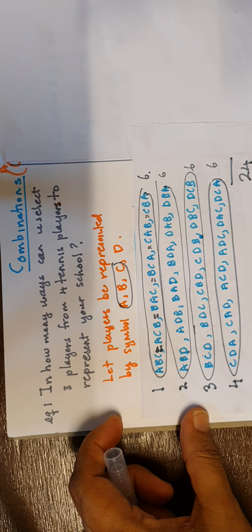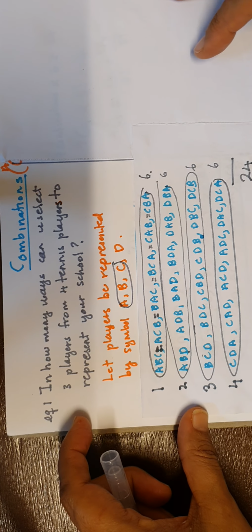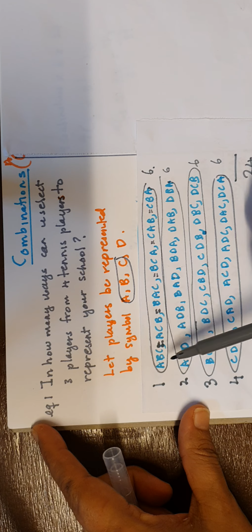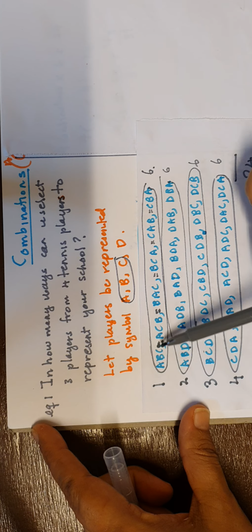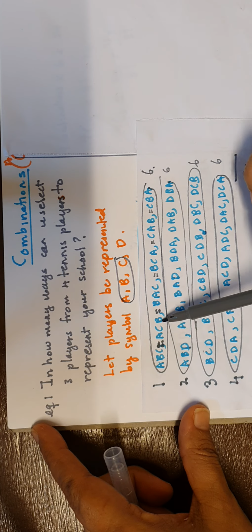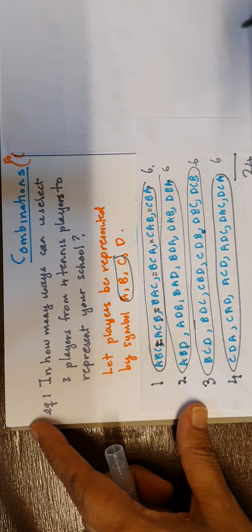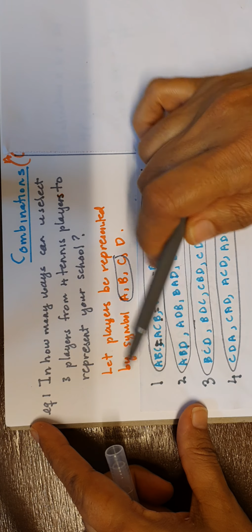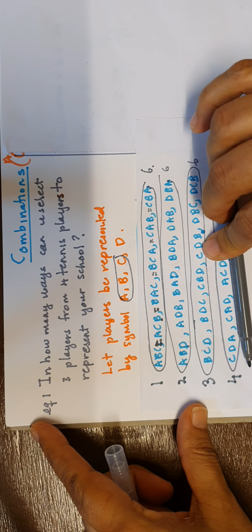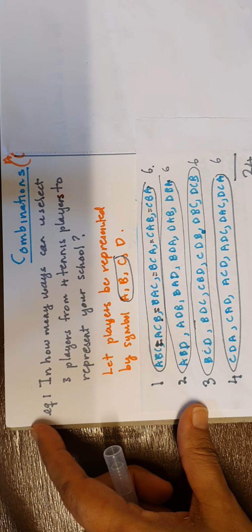So if you look carefully, in permutation, A, B, C is different from A, C, B, and A, C, B is different from B, C, A, but I'm just talking about combination. I'm not talking about arrangement. So we have got 4 combinations and 24 arrangements.